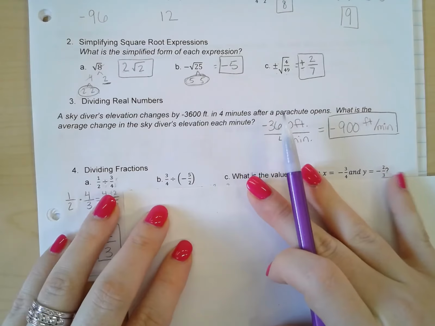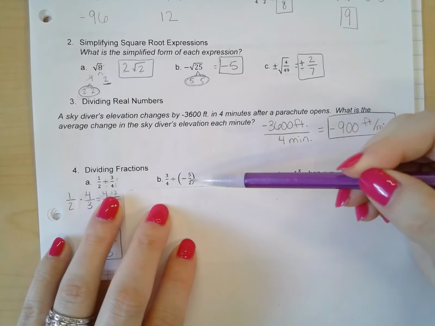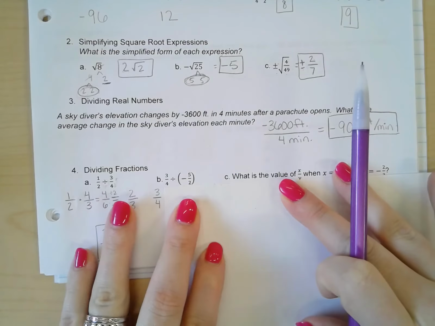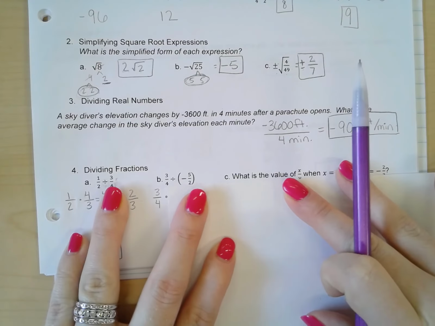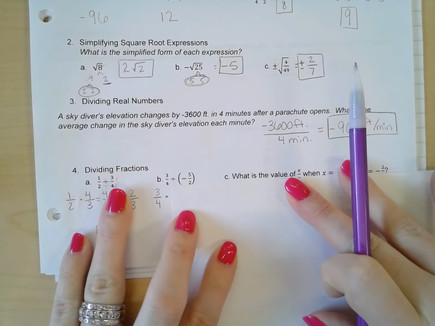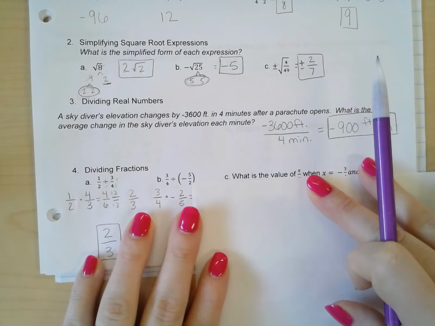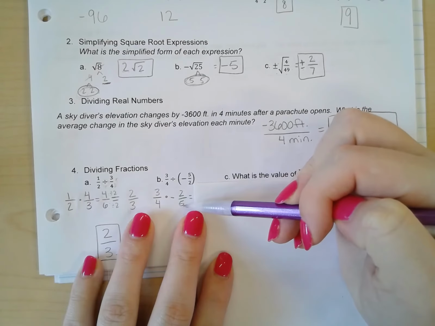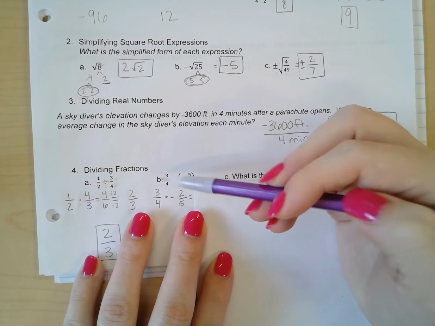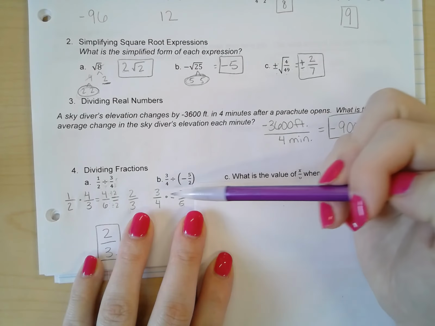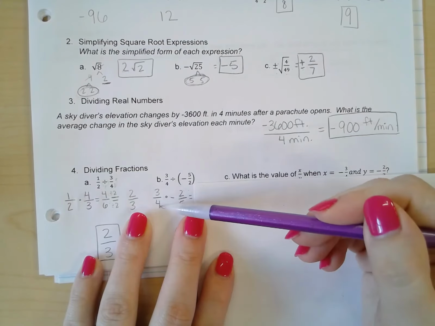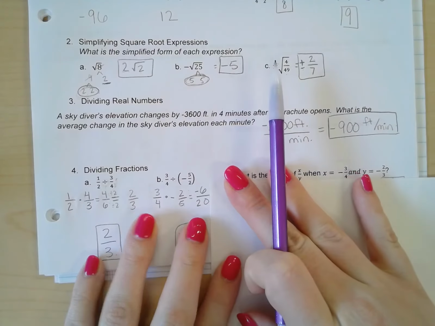The next problem starts out with 3/4 divided by negative 5/2. I'm going to keep the 3/4. I'm going to change the division sign to multiplication, and I'm going to flip the next fraction, so negative 2/5 instead of negative 5/2. So then I just multiply across. 3 times negative 2 will give me negative 6, and 4 times 5 will give me 20.